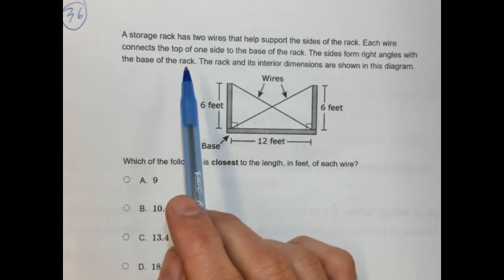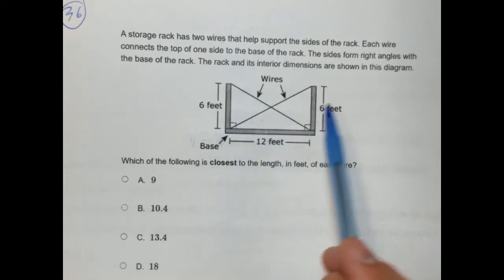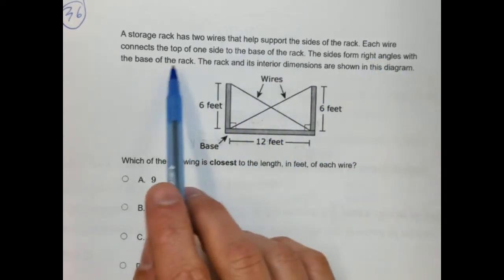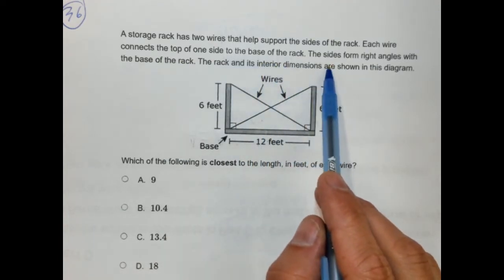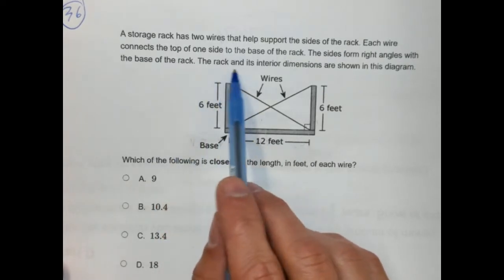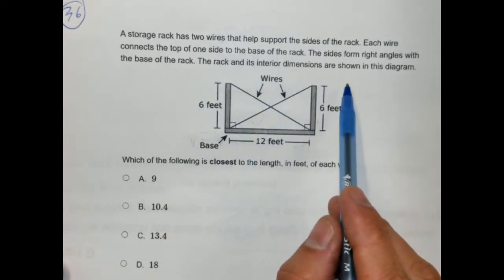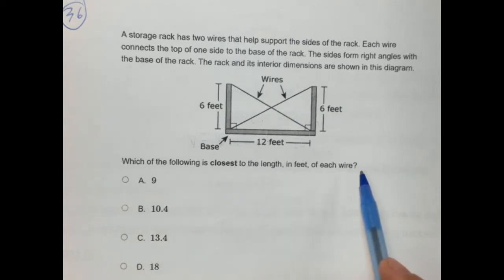Storage rack has two wires that help support the sides of the rack. Here's the wires right here. Each wire connects the top of one side of the base to the rack. The sides form right angles here and here with the base of the rack. The rack and its interior dimensions are shown in this diagram. Which of the following is closest to the length of each wire?